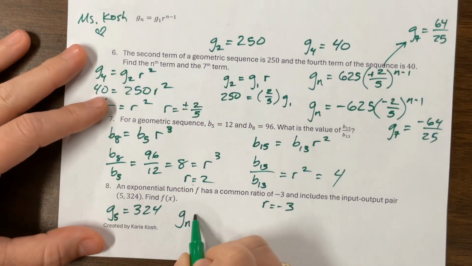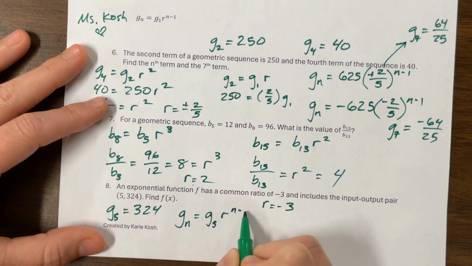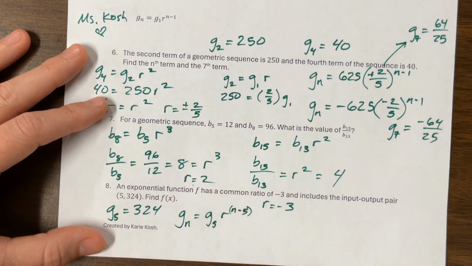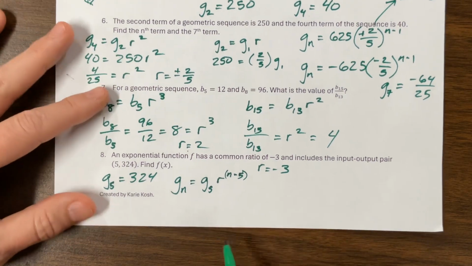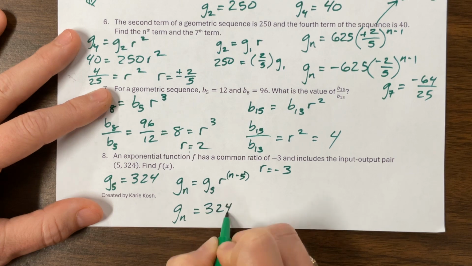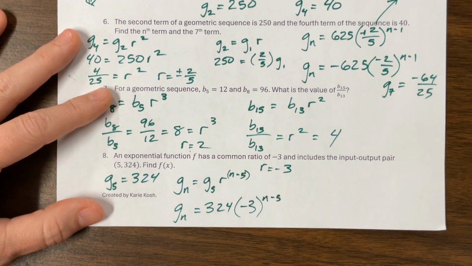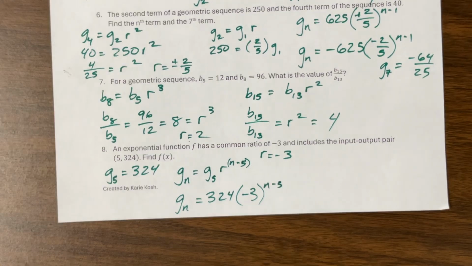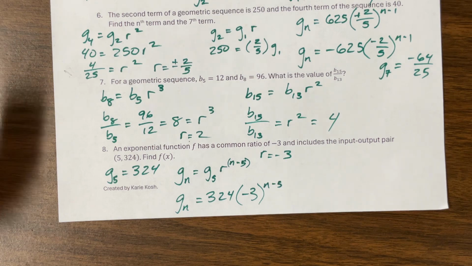And that is g sub n is equal to g sub 5 times r to the n minus 5. They put that in parentheses. You don't have to put it in parentheses, but it does help you see that it's all the exponent. Okay, so let's plug in what we know. G sub 5 is 324 times r, which is -3, to the n minus 5 power, which technically is an equation. So technically we're done. It's not very helpful to find the first term or things like that.